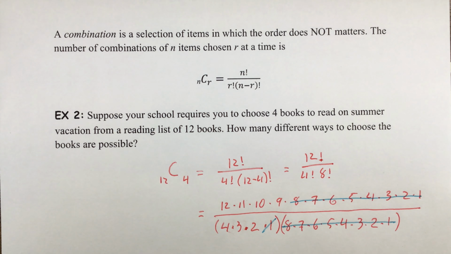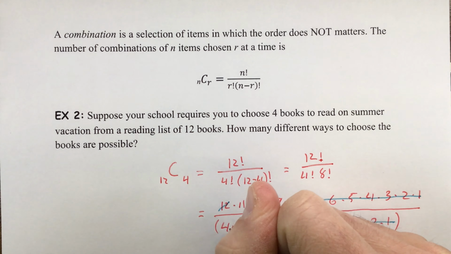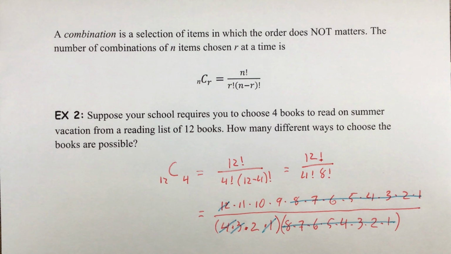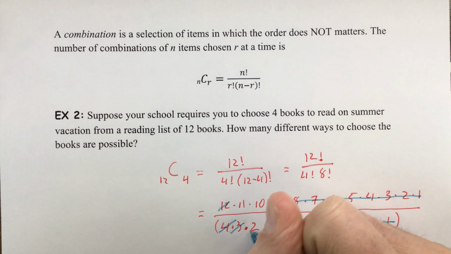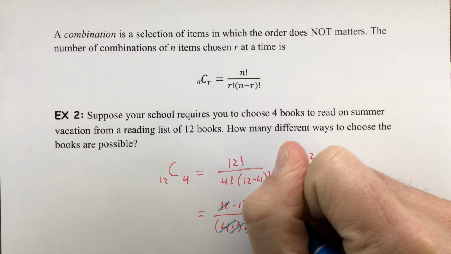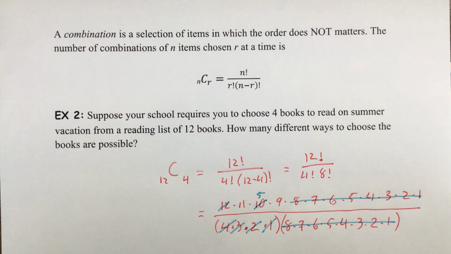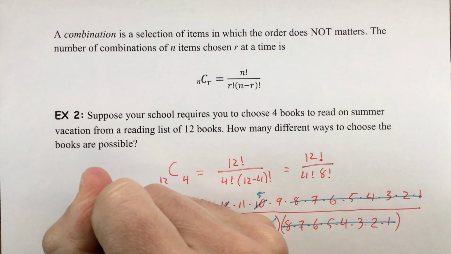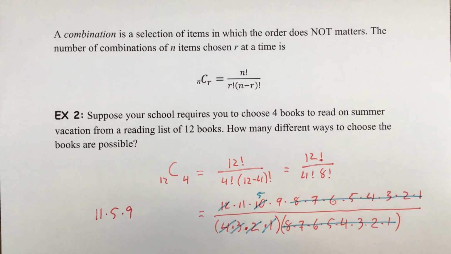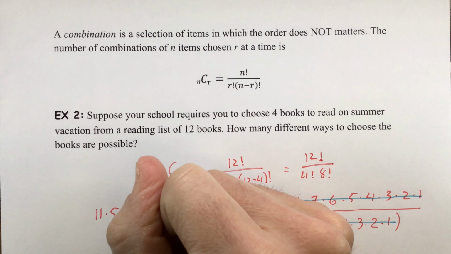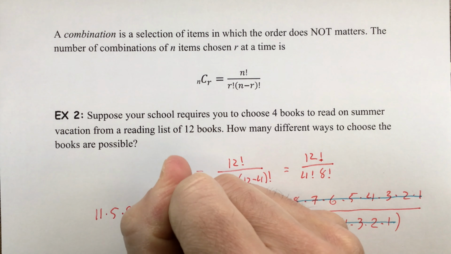All right, so then I could also just take that to the calculator if I want, but you may notice that some things can cancel as well, just as a coincidence in this problem. The 12 can cancel with the 4 and the 3. Don't really need those. You can even cancel out the 2 if you change the 10 to a 5. So ultimately, we're looking at 11 times 5 times 9.